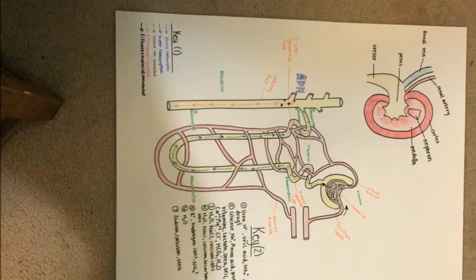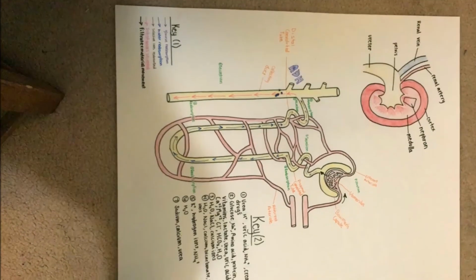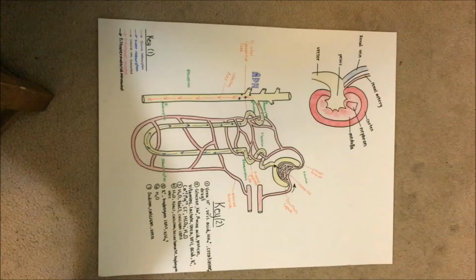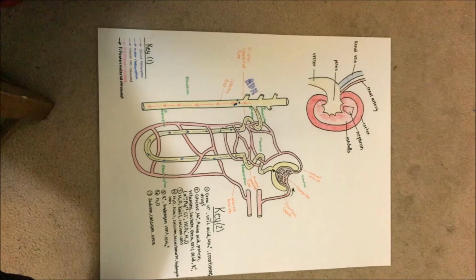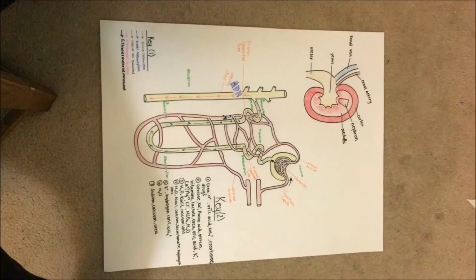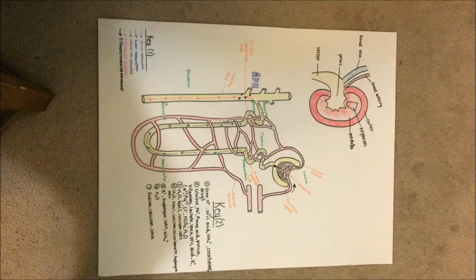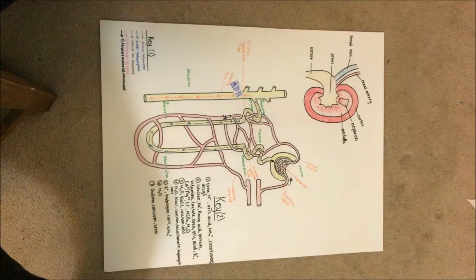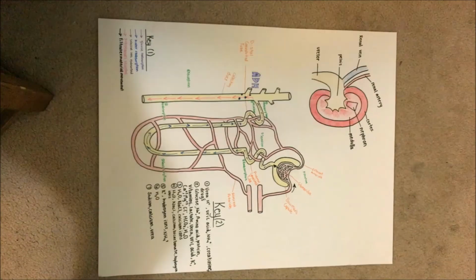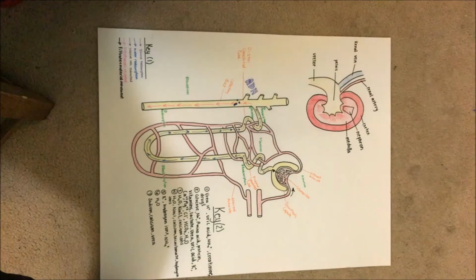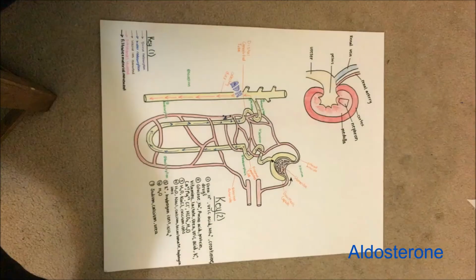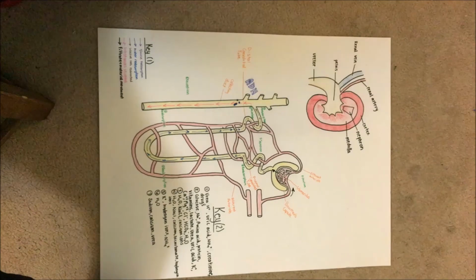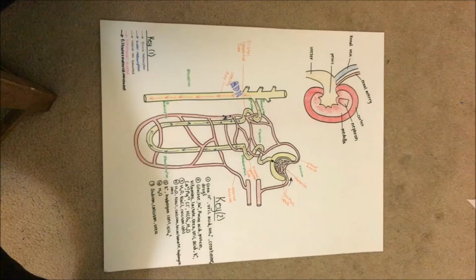ADH is produced in the hypothalamus and is released by the posterior pituitary gland. It is released whenever there's a decrease of blood pressure, so it increases blood pressure. It conserves the water directly through the reabsorption of water in the distal convoluted tubule, basically meaning that it regulates the rate of water reabsorption. Water is reabsorbed 8% to be specific if ADH is present in the DCT or distal convoluted tubule.